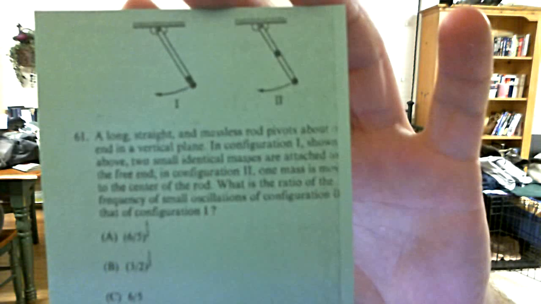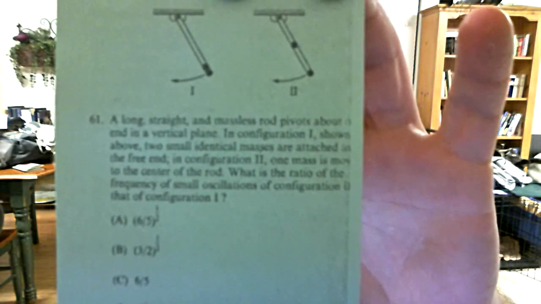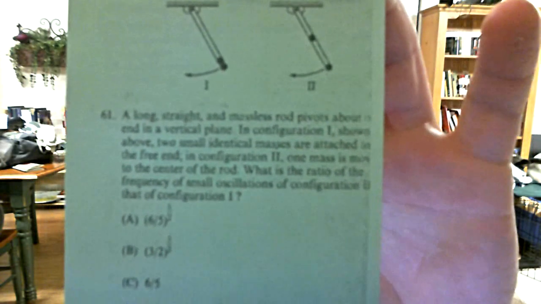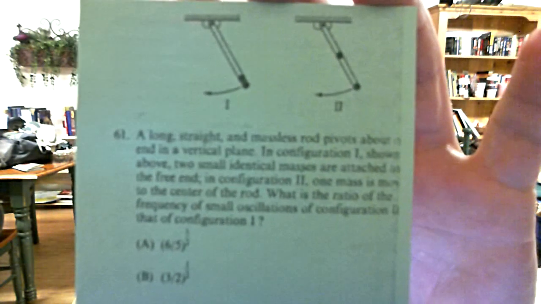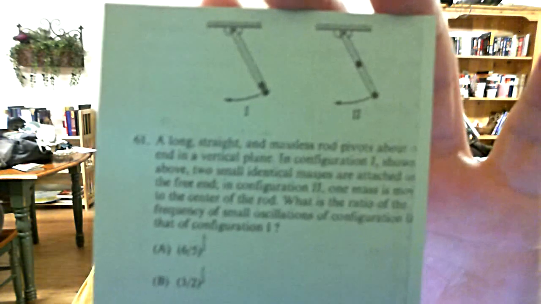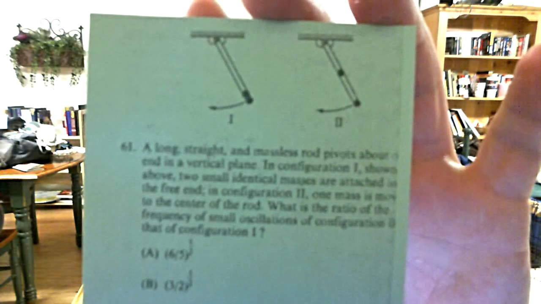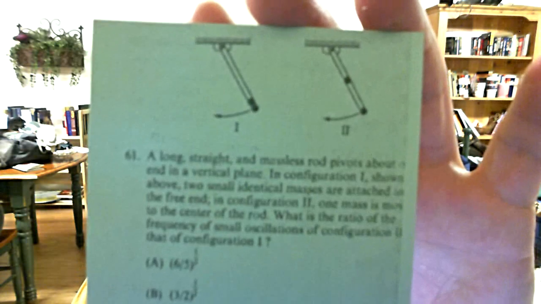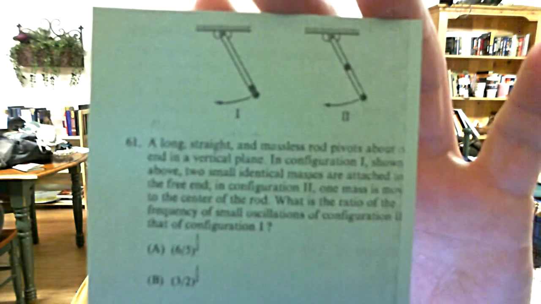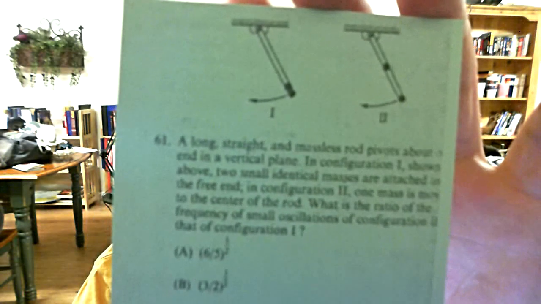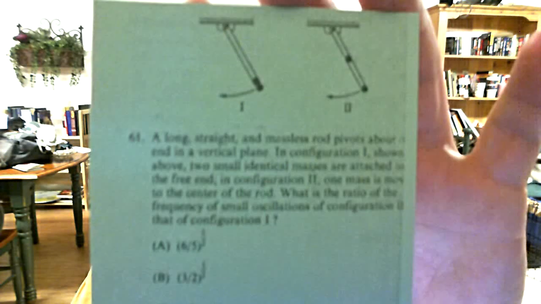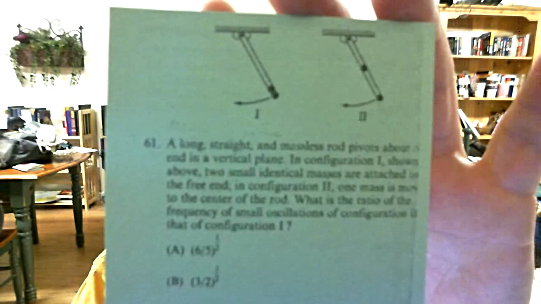It's number 61. A long, straight, and massless rod pivots about its end in a vertical plane. In configuration 1 shown above, two small identical masses are attached on the far end. In configuration 2, one mass is moved to the center of the rod. What is the ratio of the frequency of small oscillations of configuration 2 to that of configuration 1?